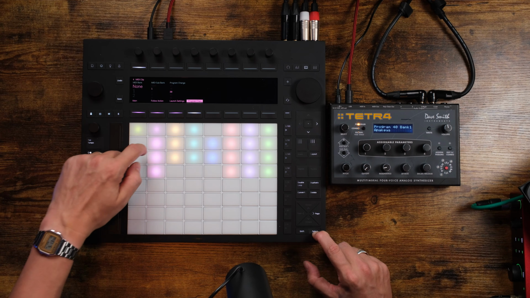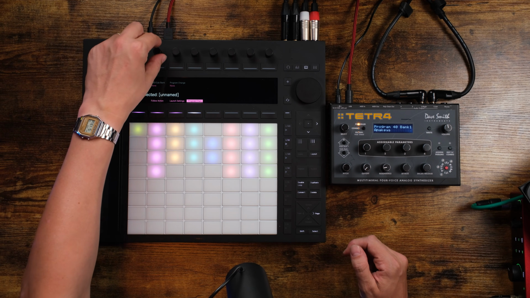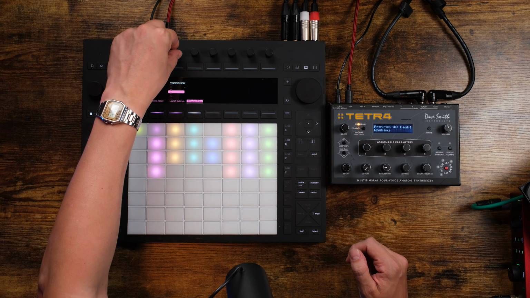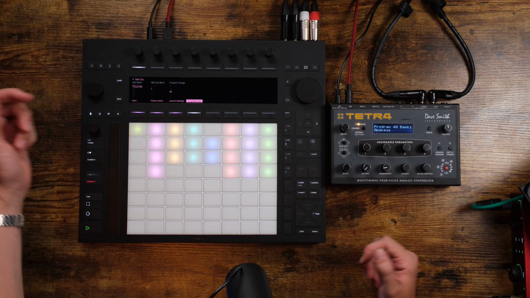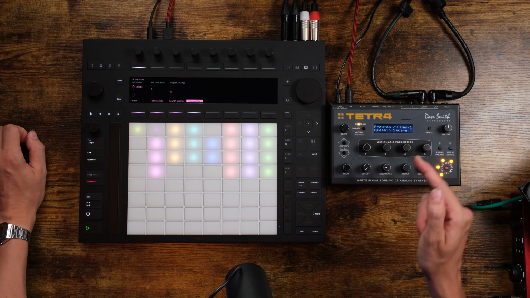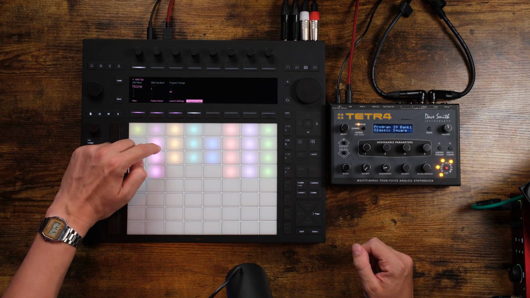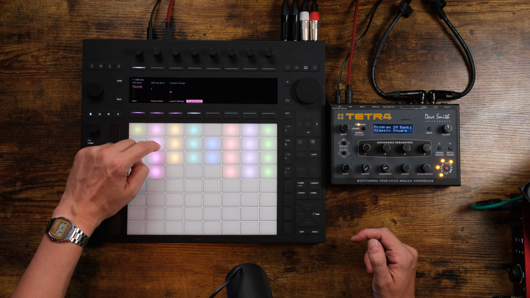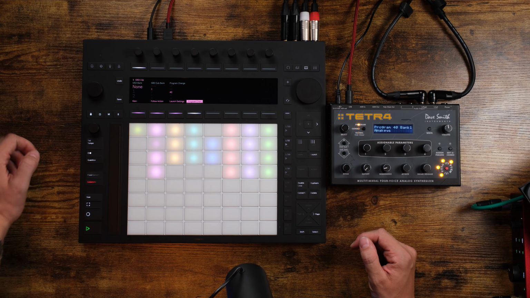Now, if I want to change this clip to 39, I need to hold down select, press the clip, and now I need to put in another program change. So I'm going to put this one into 40. There we go. Awesome. So now when I press play on this, I'm going to get the 39. When I press play on this, I'm going to get 40. This changes everything for performing live Push 3.